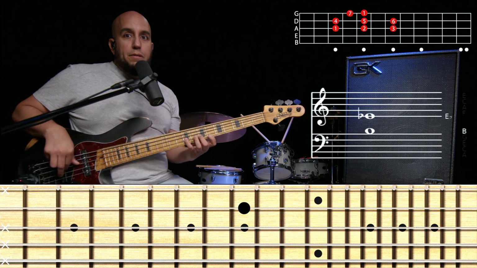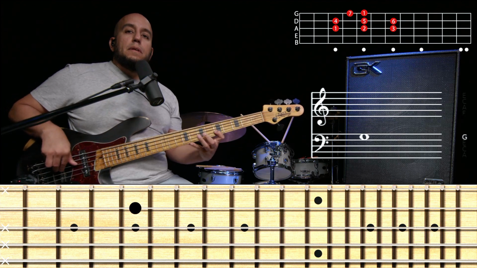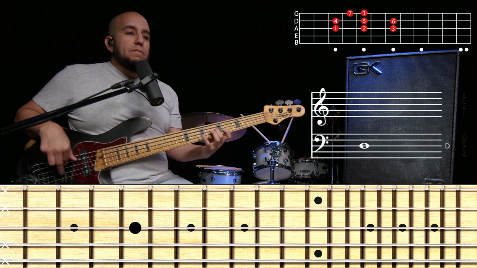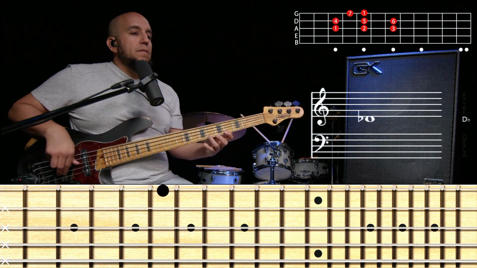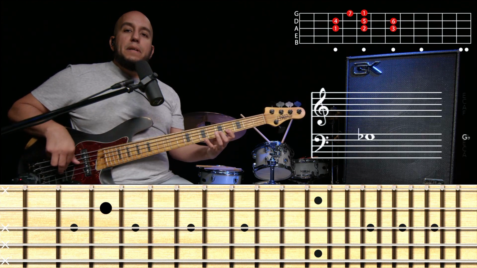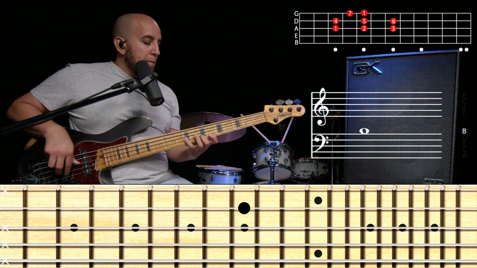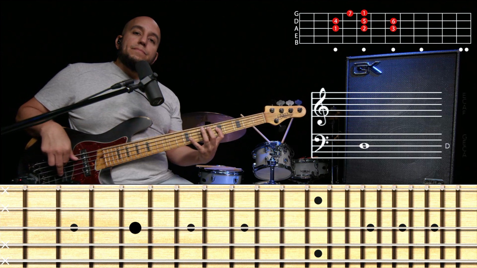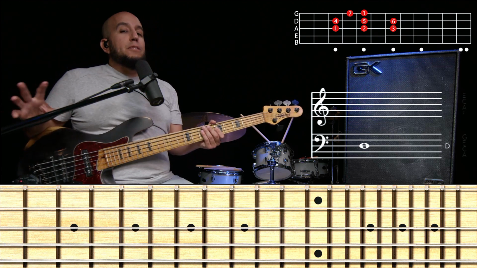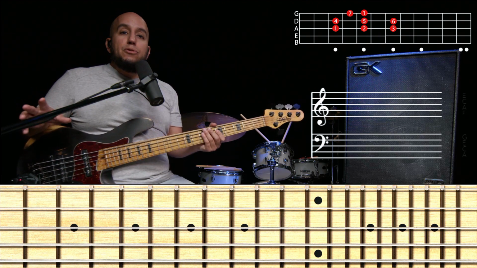Switch to the stretch pattern. I cheated. Regular pattern. Up and down. Now stretch. Back down. Okay? It's good to practice between both so that you get used to it.